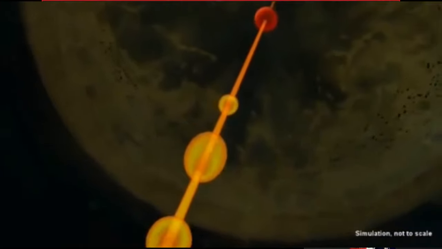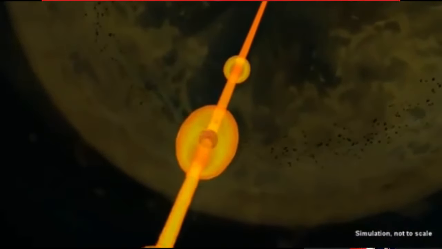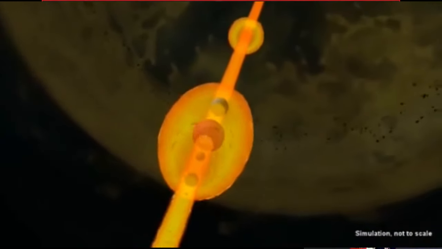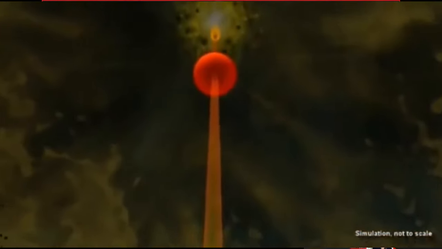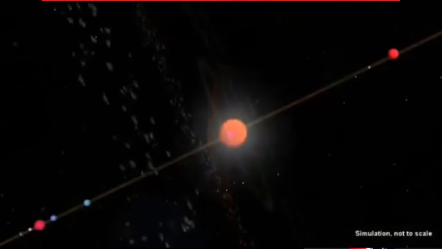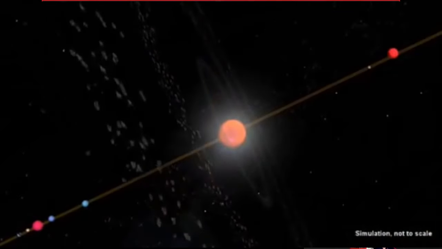It looks like a string of Christmas tree lights which has been pulled taut, or like a shish kebab with all the shishes lit up, right? That's what it looks like. So you've got this group of four bodies which are in line, which fly into the plane of the Sun-Jupiter system from the south at something resembling a 26-degree angle.